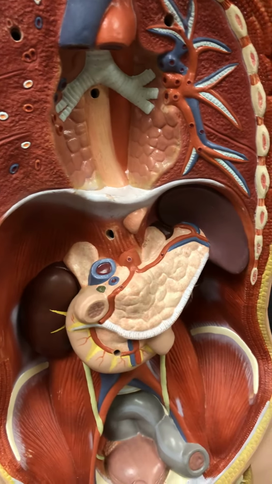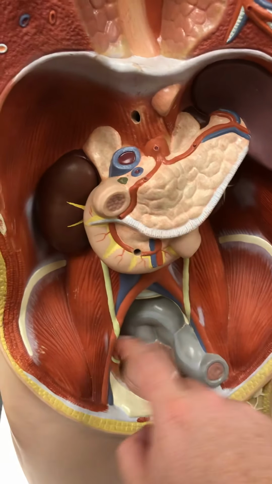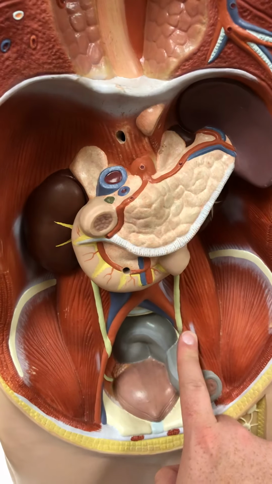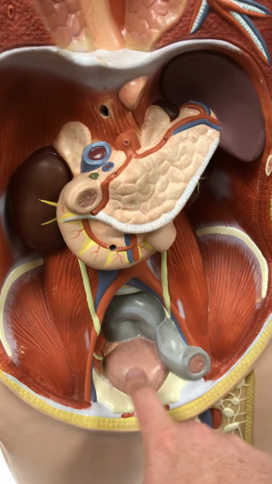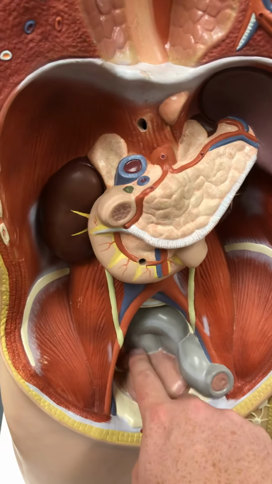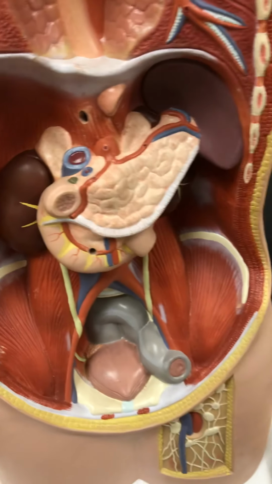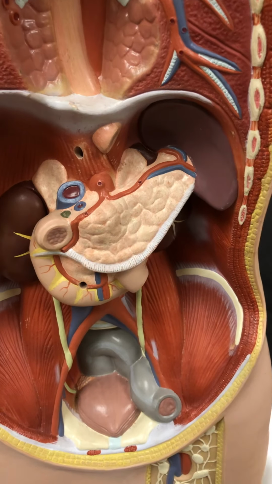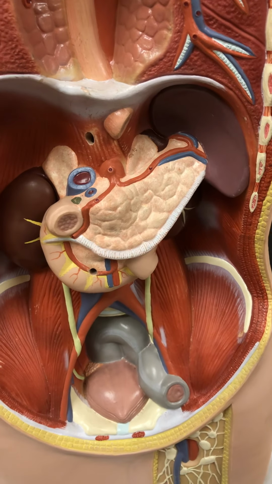And then a little bit lower here, the kidneys connected to this green tube, that's the ureter. On either side, there's two ureters into the urinary bladder. This is actually the end of the colon, the sigmoid colon right here. And then that is pretty much most of the structures that you'll need to know for BIO201 for the organs.